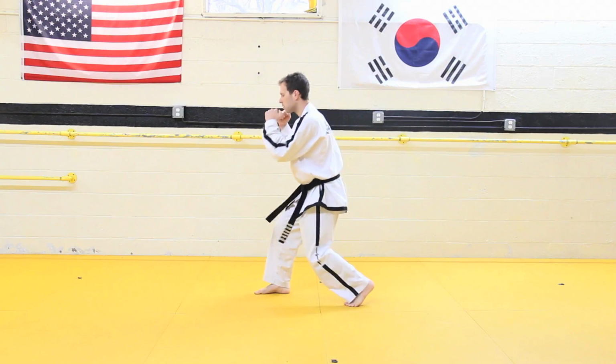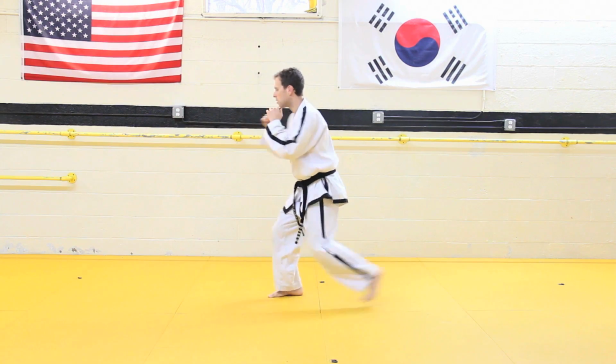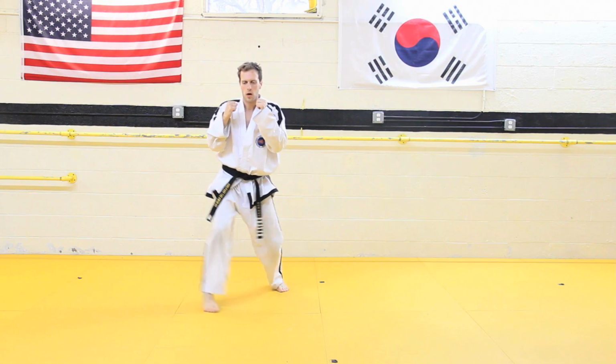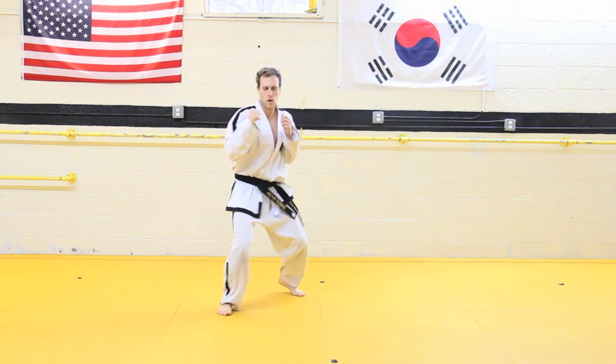The fourth transition we're going to cover is called shuffle stepping. You move your front leg forward and then your back foot catches up. You move your back foot backwards, then your front foot catches up. You can also do it side to side. The advantage of this is you're never changing facing. You're moving forwards, backwards, and side to side without ever moving your feet closer together.